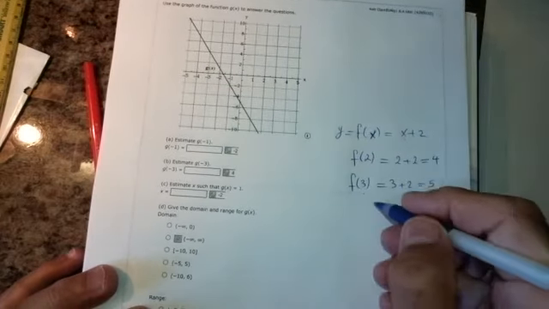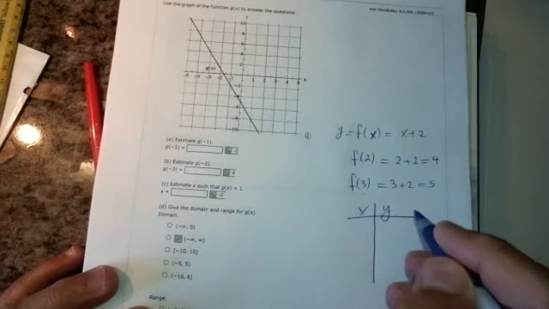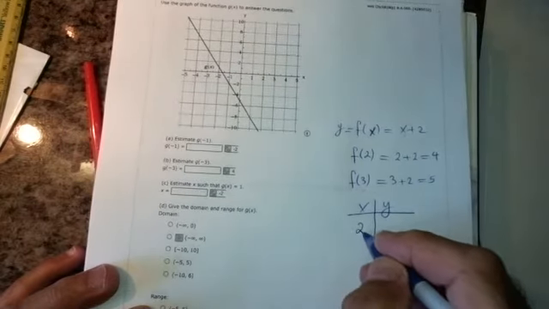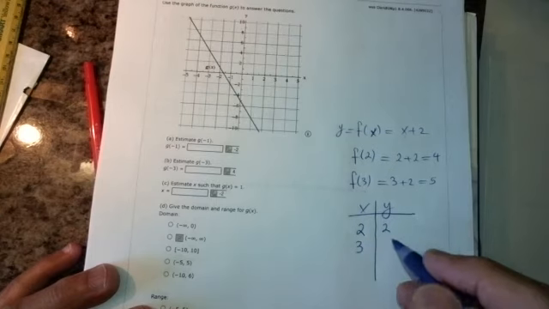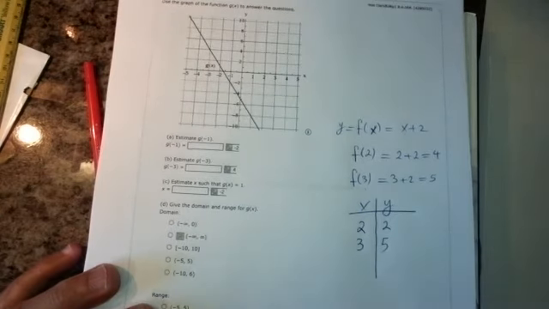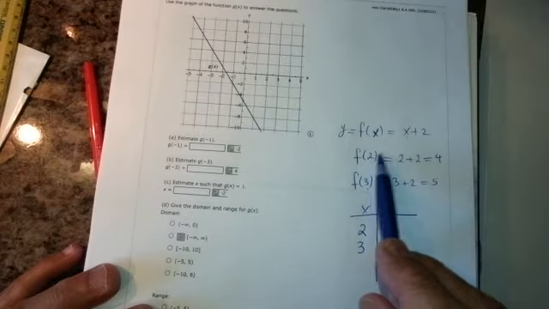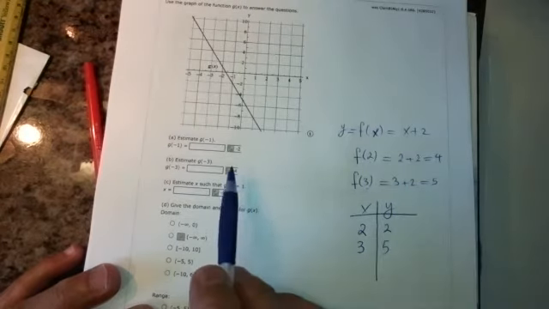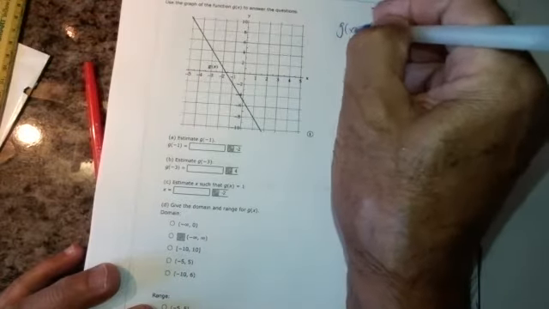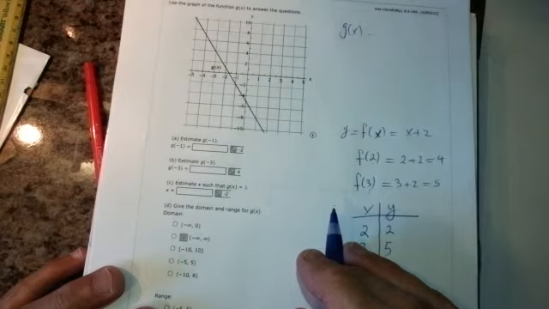It's very similar to draw the table, have x and y, and then say, okay, if x is 2, what is the value of y? 4. When x is 3, what is the value of y? 5. It's very similar. So f of something or g of something means take that number and substitute, okay? So let's say you have a g of x function. We don't have the equation here. We have the graph instead of equations, okay?